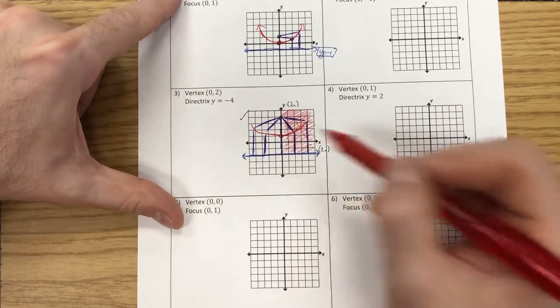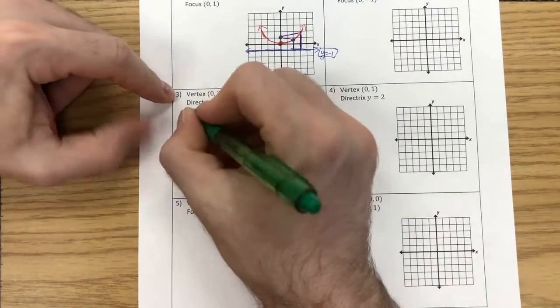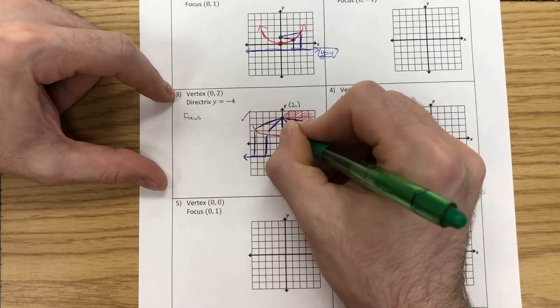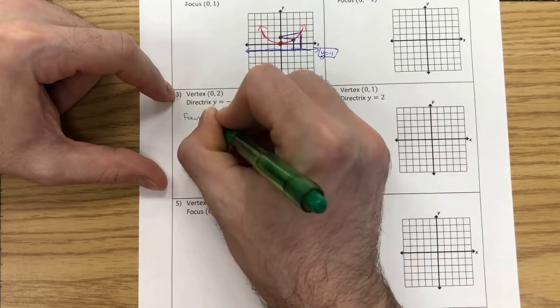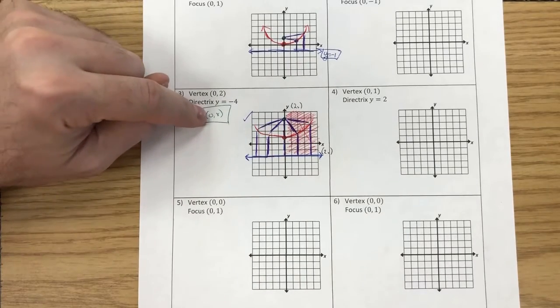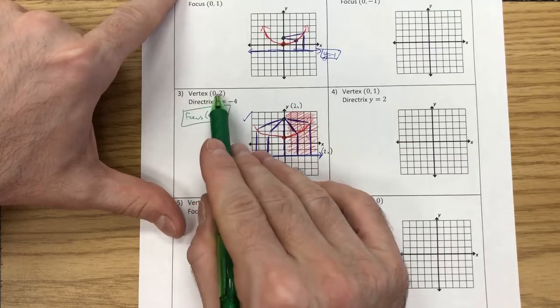The curve is going to be flatter than that. And also, if you really wanted to, I could label my focus: 2, 4, 6, 8. That means my planet is located at 0, 8 if my path is going through the point 0, 2.